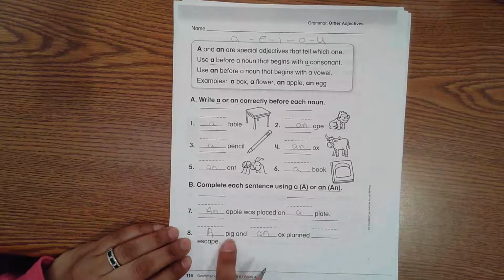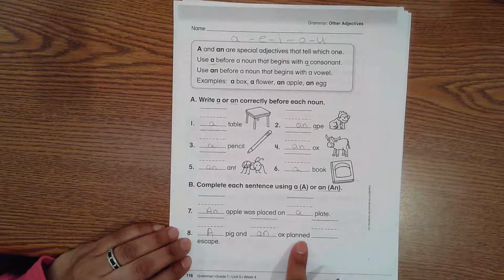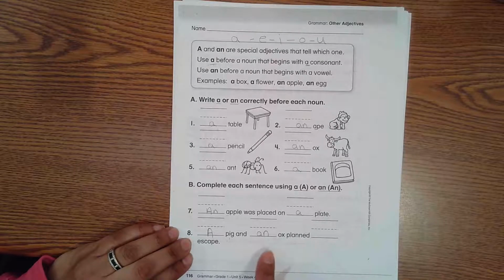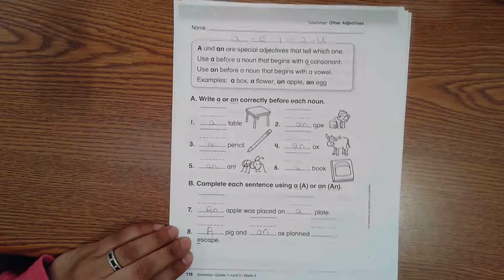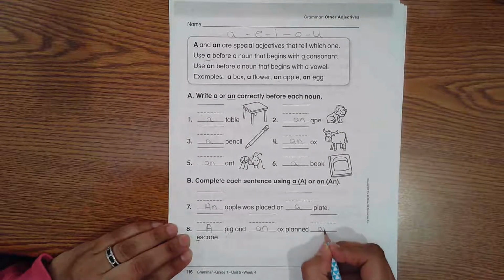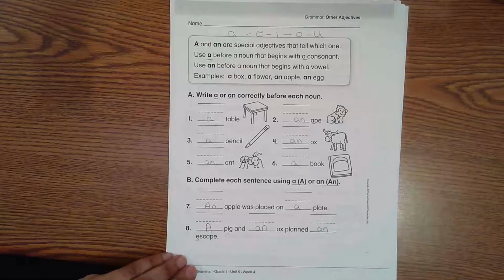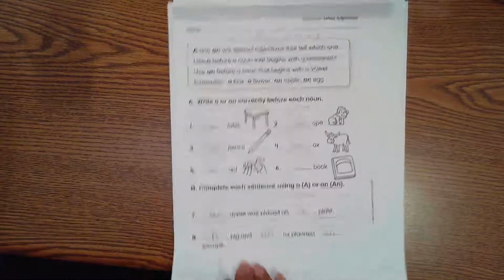So a pig and an ox planned an escape. Escape starts with a vowel, so it's going to be an escape. Okay? So let's see the next exercise.